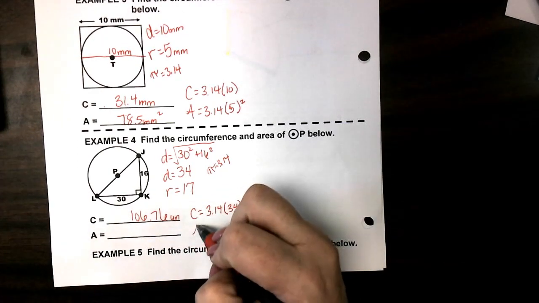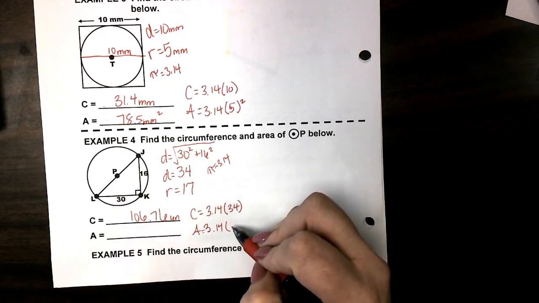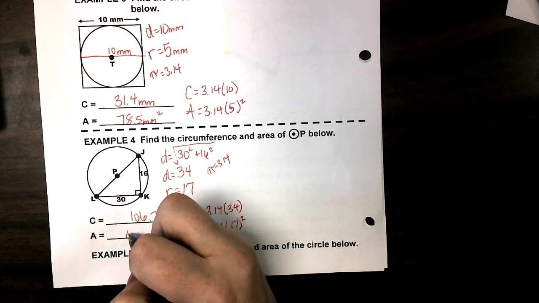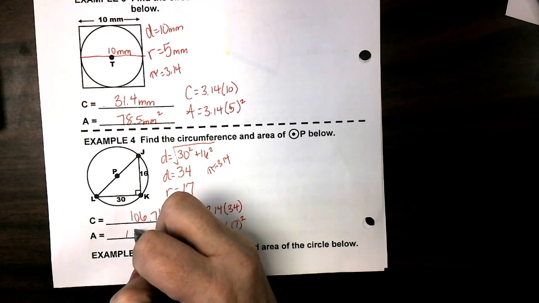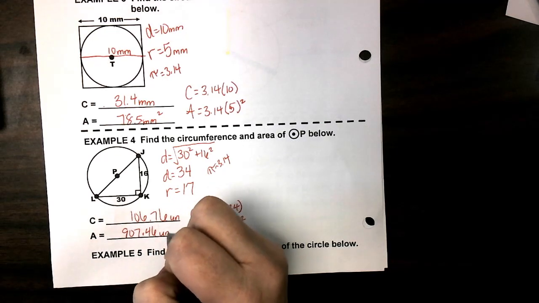And then to find area, it's pi times radius squared. So 3.14 times the radius we found to be 17. We'll square that, so put that in your calculator. What is 3.14 times 17 squared? 907.46. Say again? 907.46, and that's units squared.